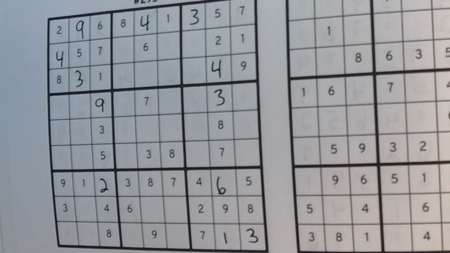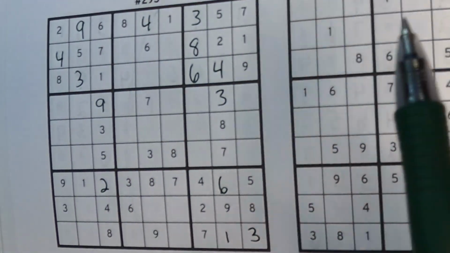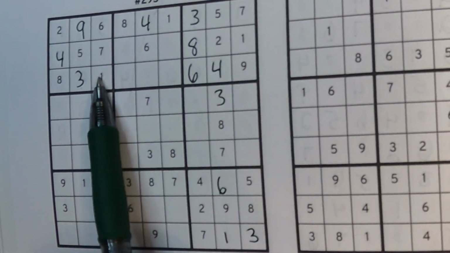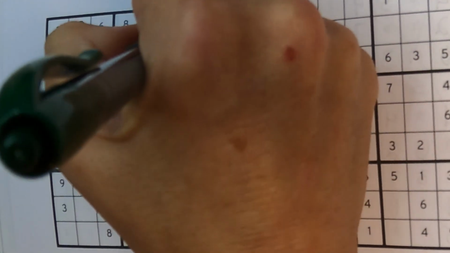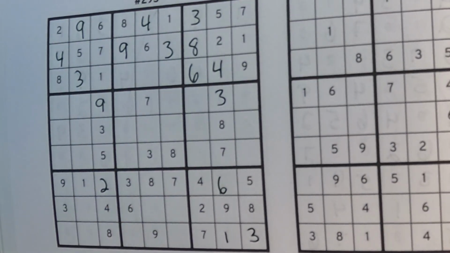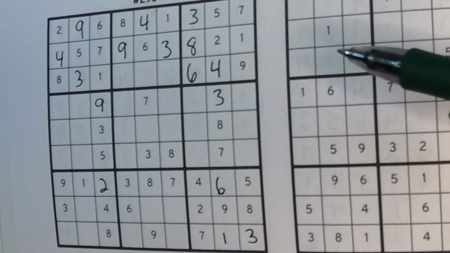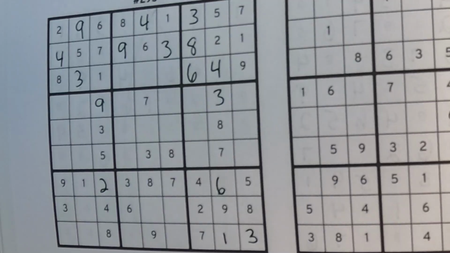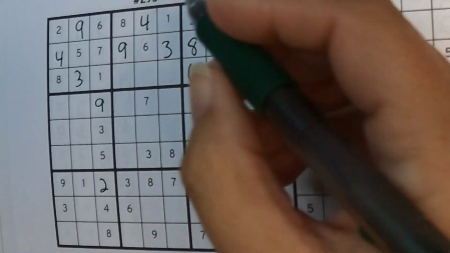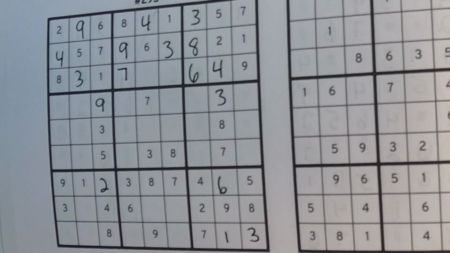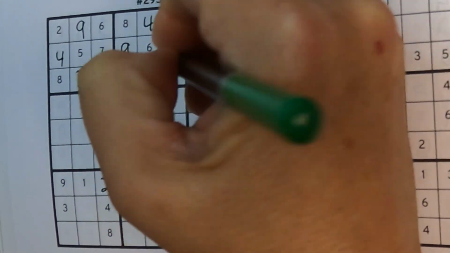For this box now, we're missing 6 and 8. We've got a 6 here, so 8, 6. For this row now, we're missing 3 and 9. We've got a 3 here, so 9, 3. For this box now, we're missing 2, 5, and 7. We've got a 7 covering here and a 7 covering here, so our 7 must be here. I don't see any other help. So 2, 5, 2, 5.